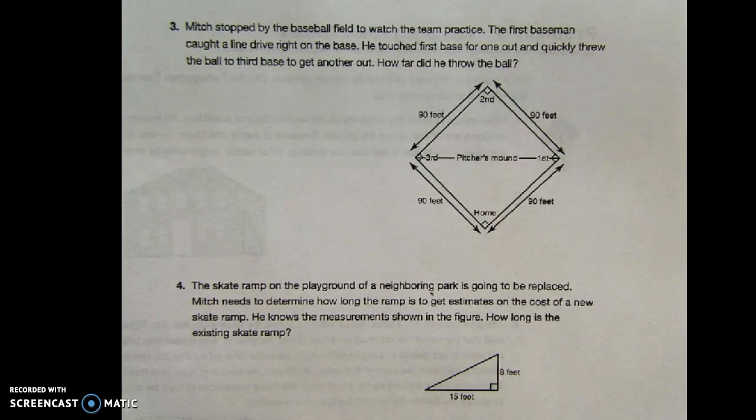Mitch stopped by the baseball field to watch the team practice. The first baseman caught a line drive on the base. He touches first base for 1 out and quickly threw the ball to third base to get another out. How far did he throw the ball?